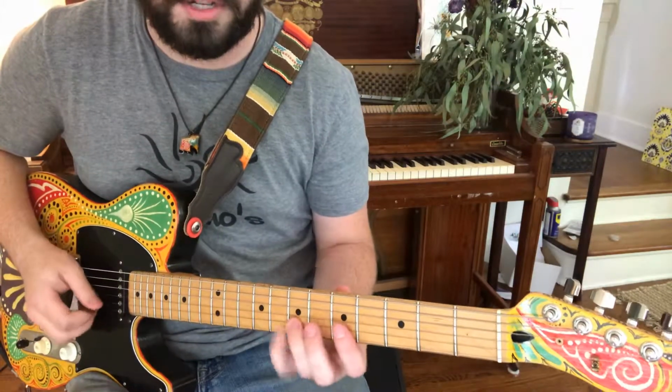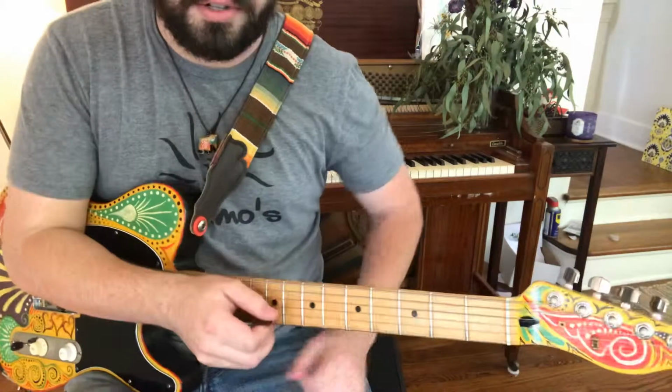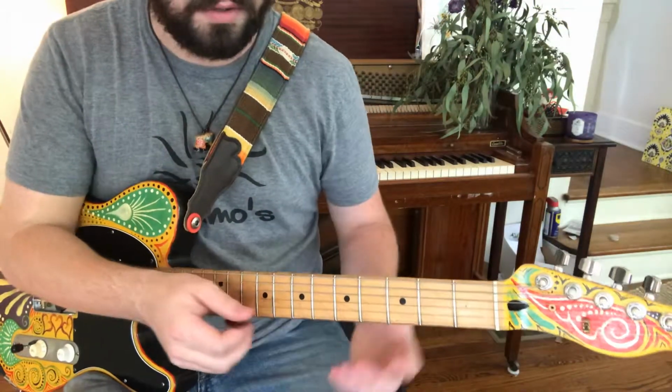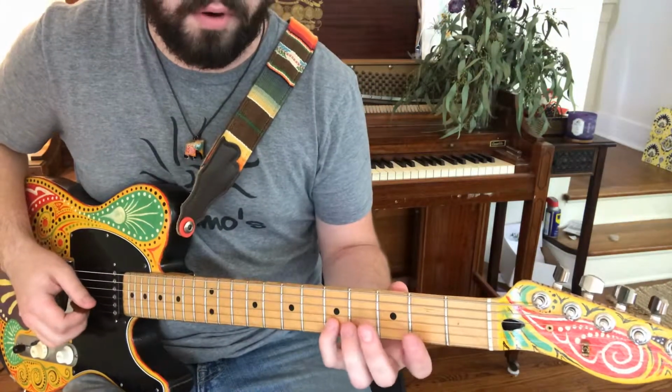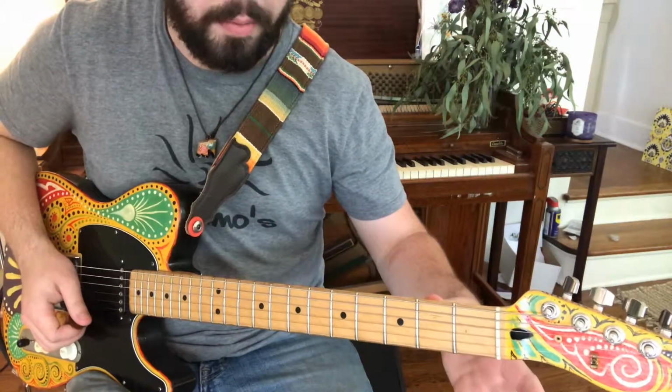So 1, 2, 3, 4, that's our next E. But now, since these two strings are tuned to fourths, we're going back to the same thing as before. We're going 1, 2, 3, 4, 5. Open E, that's our next E.